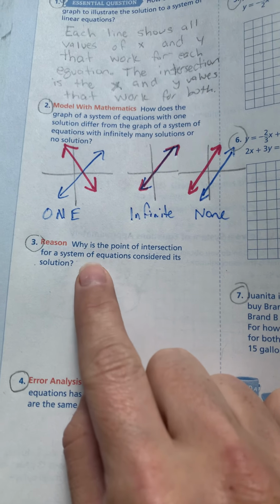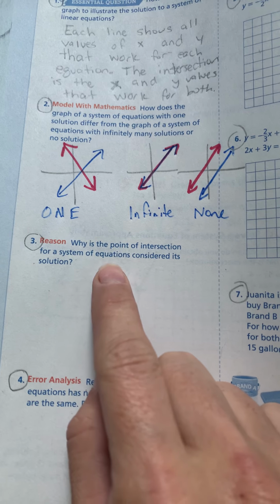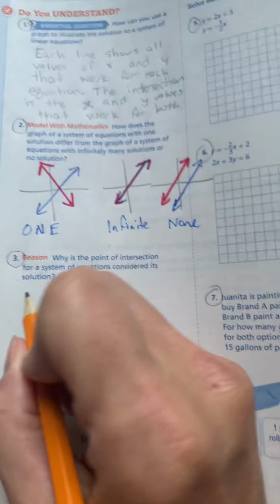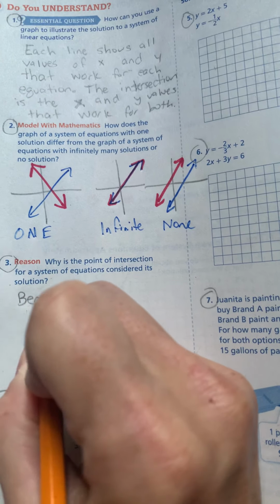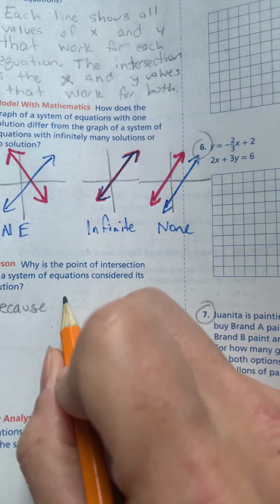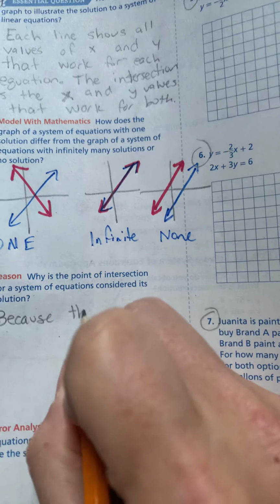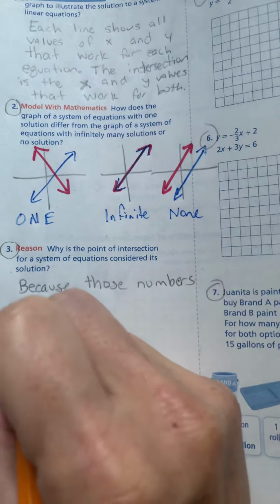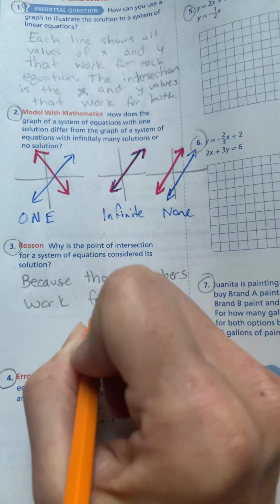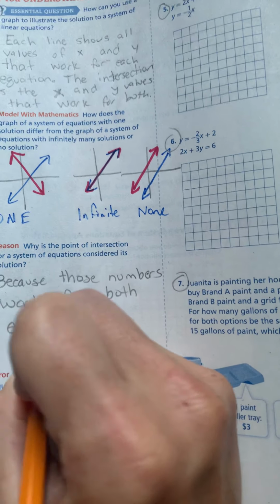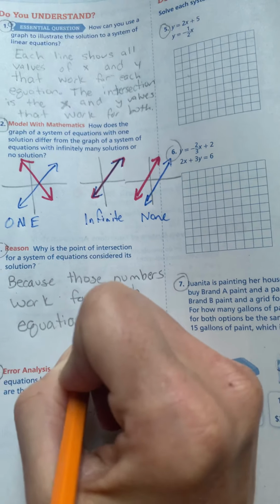So why is the point of intersection for a system of equations considered its solution? And that's because those numbers solve both equations. They make both equations work. And we're going to do a real world problem at the end that I think helps to see that.